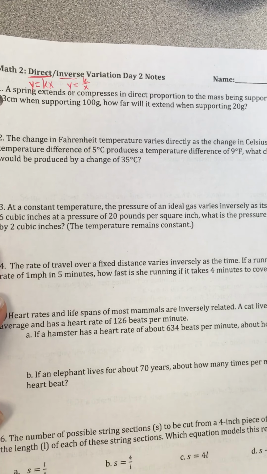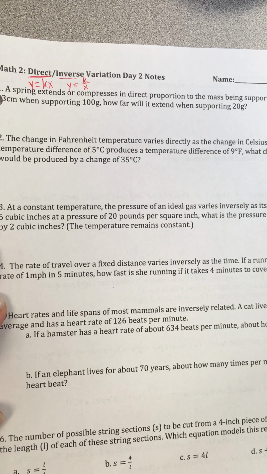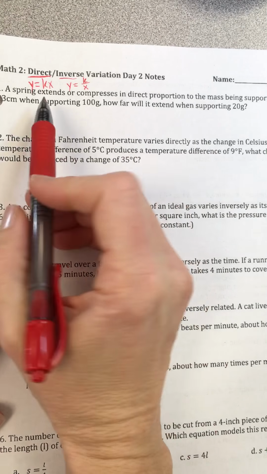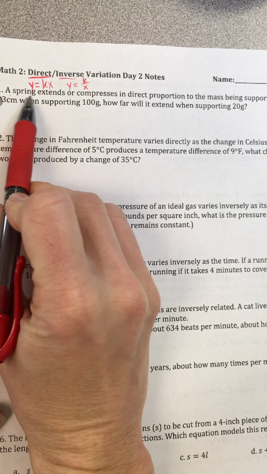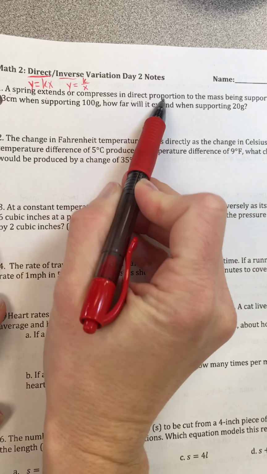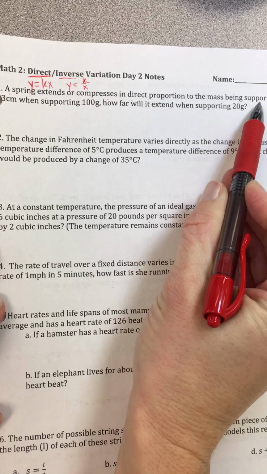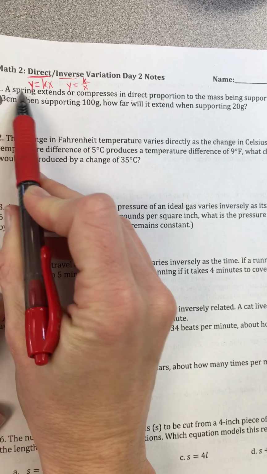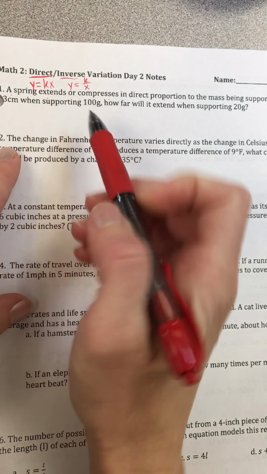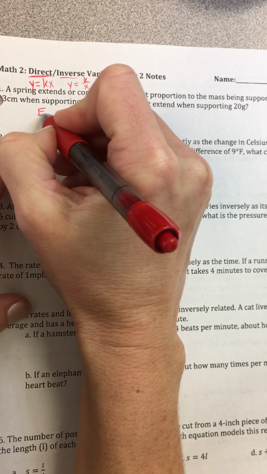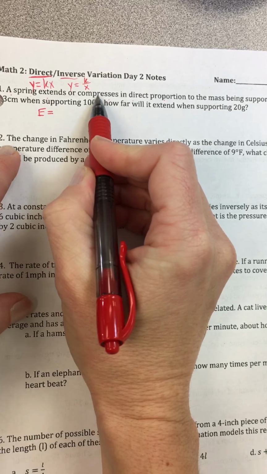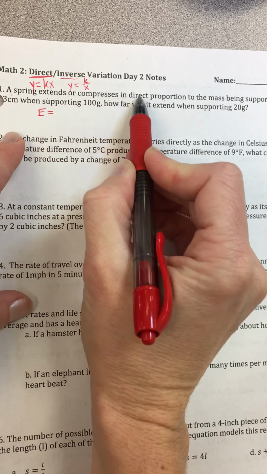A spring extends or compresses in direct proportion to the mass being supported. If spring A extends 3 centimeters when supporting 100 grams, how far will it extend when supporting 20 grams? So let's start with the first sentence. A spring extends or compresses in direct proportion to the mass being supported. Okay, so a spring extends, so let me use the letter E, or you could have used C for compresses. So a spring extends in direct proportion.